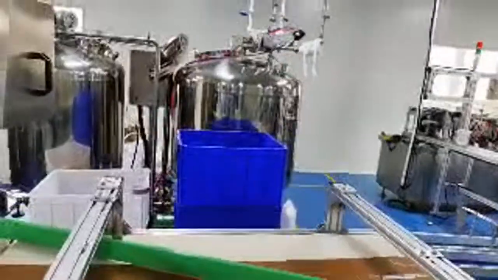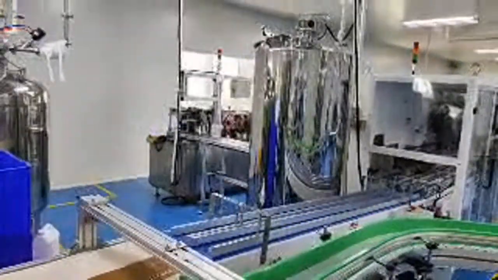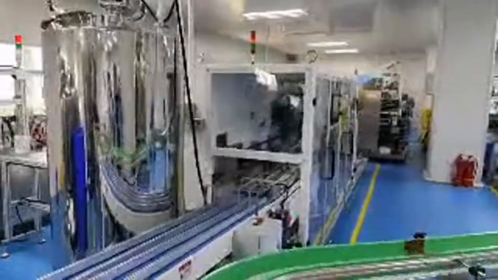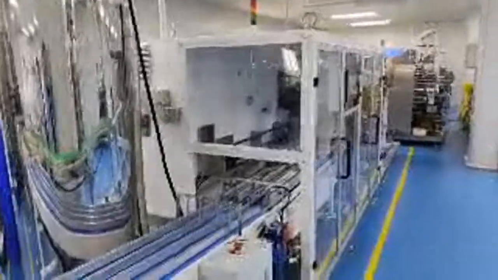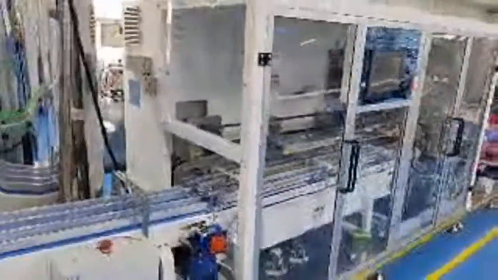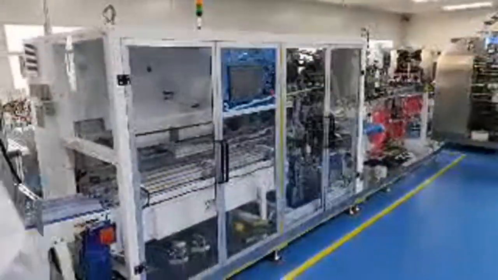And we can see before the packaging process, the machine is divided into 2 lines. This is the amazing point of the 5 to 30 pieces per bag wet wipes line.